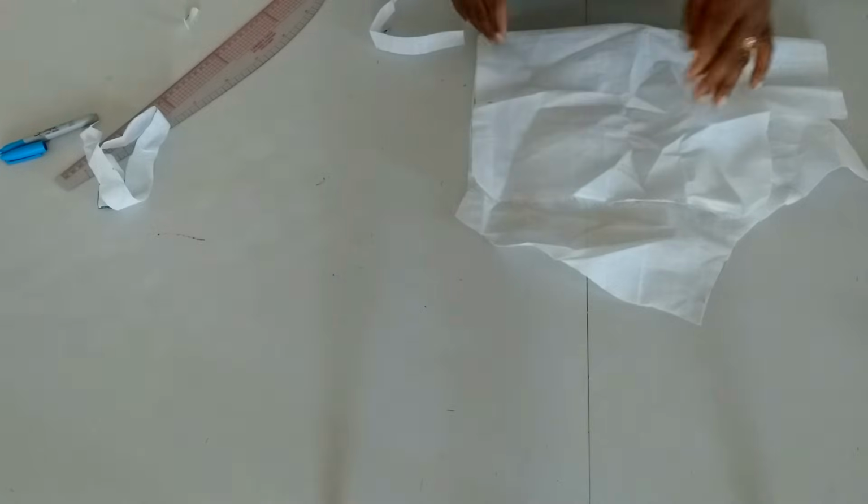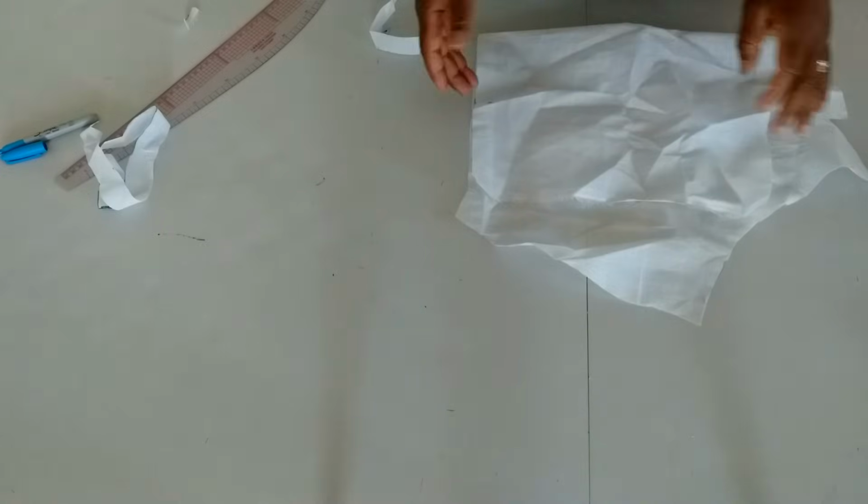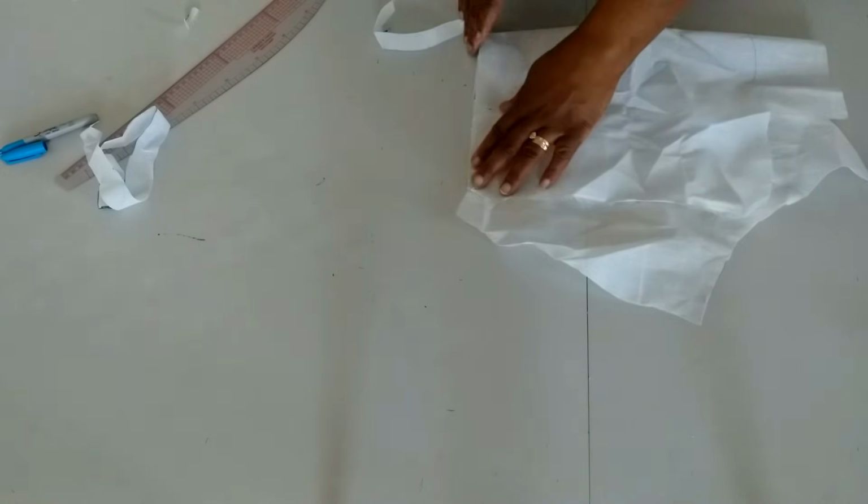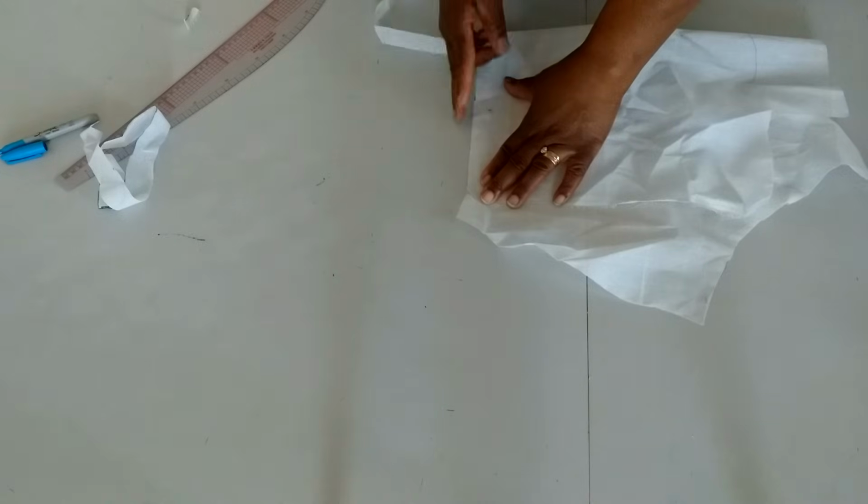This is the collar stand. I'll put it aside and cut the collar. I'm going to cut the collar. You make sure that this side is straight, is equal. So mine is equal now because I trimmed it.